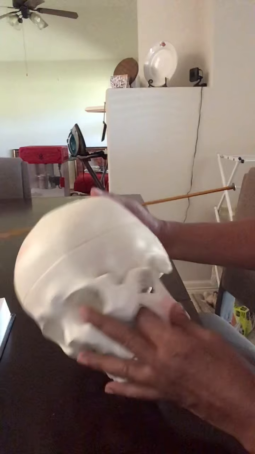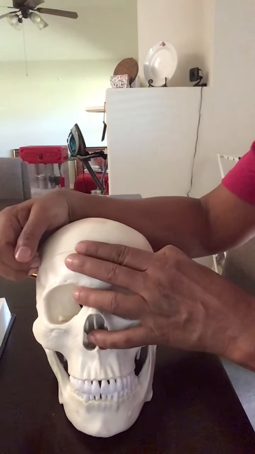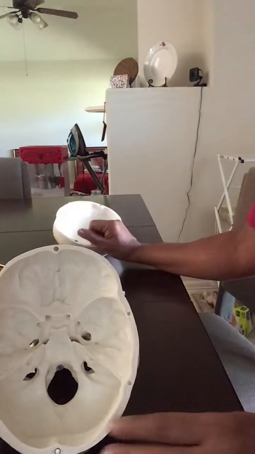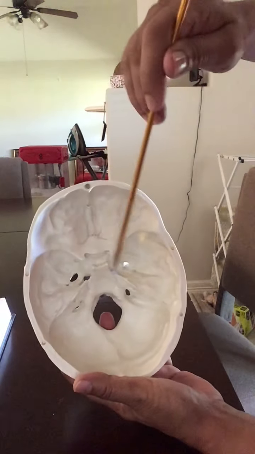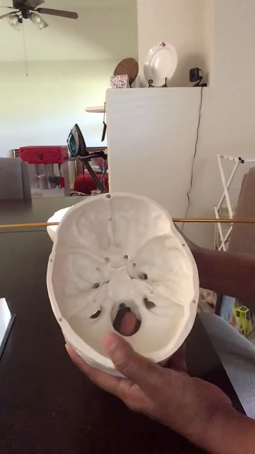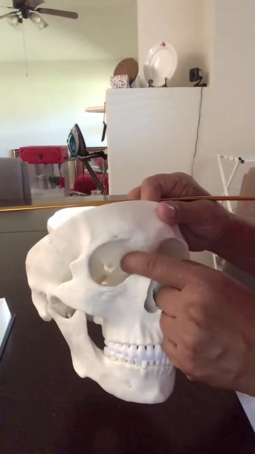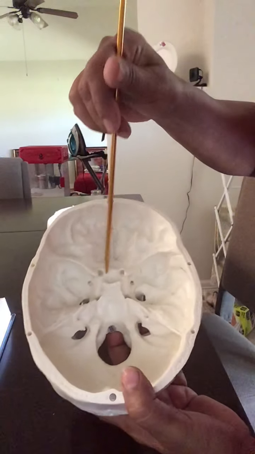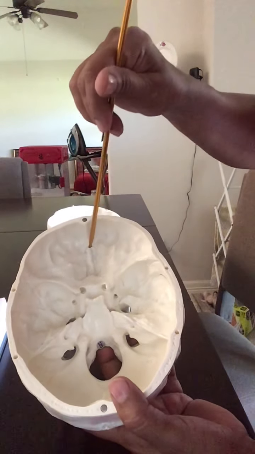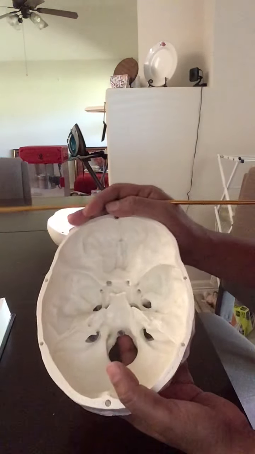Anyway, let me remove the top portion of the cranium, and then we can see the foramens inside. Here I'm going to keep it like this. This is the sphenoid bone, the butterfly-shaped sphenoid bone. If I tilt it to an angle, here you can see the optic canals, the same ones that we saw here. And this part here is the ethmoid bone, which I'll explain later. Right now I'm just going to go over the different foramens.